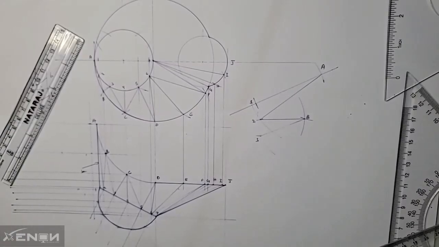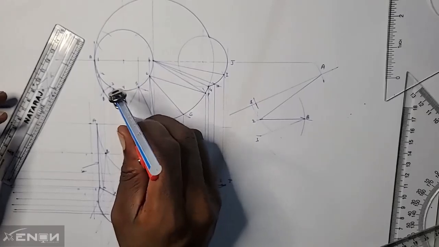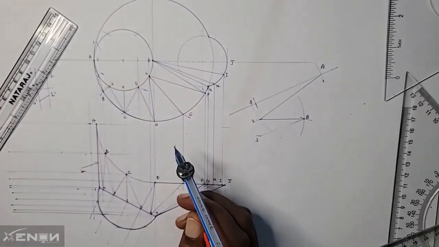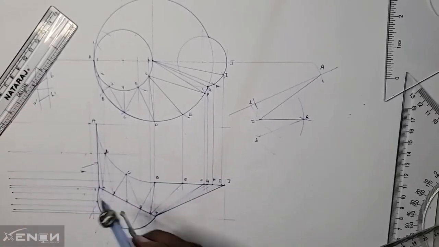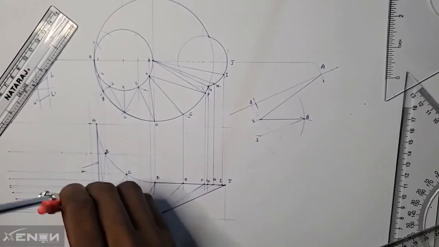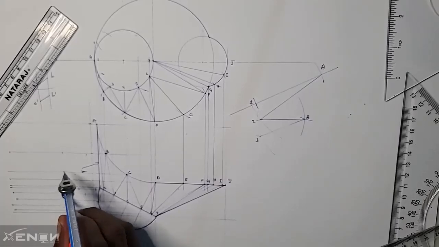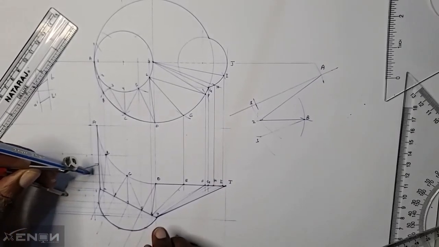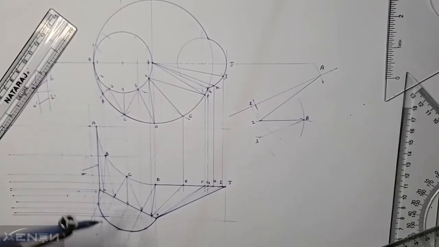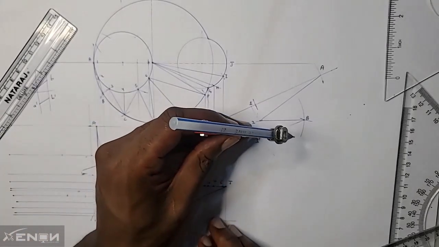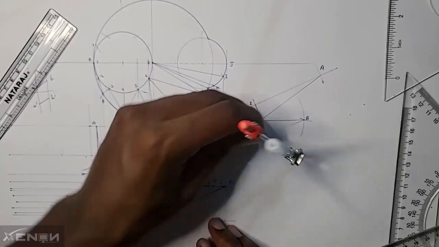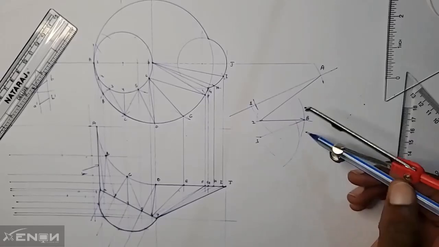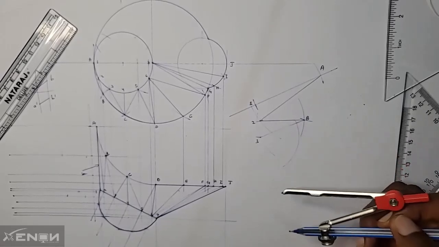Then from point 3 we have to proceed to C. So we need the true length of C3. So pick the plan length of C3, come to point 3, stand right here, mark it off, stand at this point, open your compass up to point C where it's projected, right there. So we are standing at point 3 and then we are drawing an arc just like that. And as you can see, we need the distance from B to C.